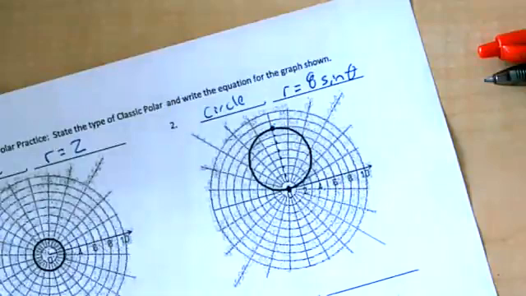If you do have questions about the projectile motion problem that you did for your homework, let me know. I'd be happy to support you with that.